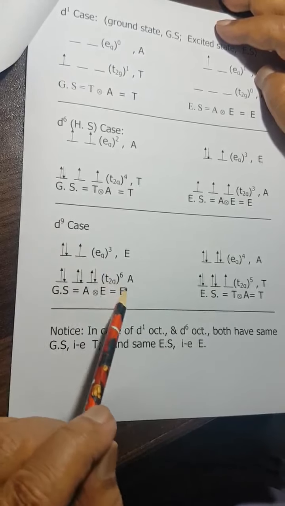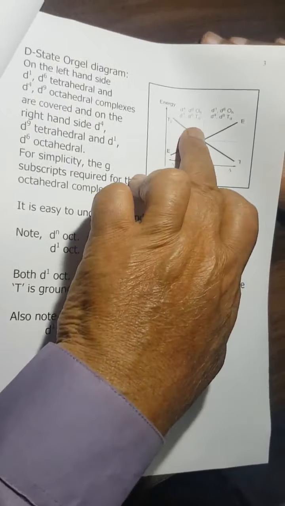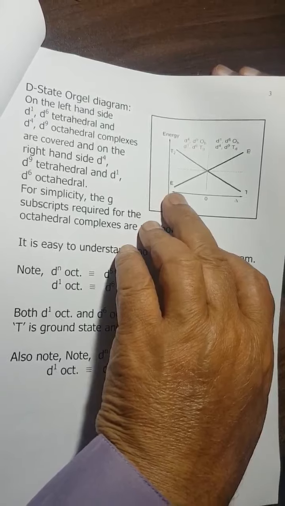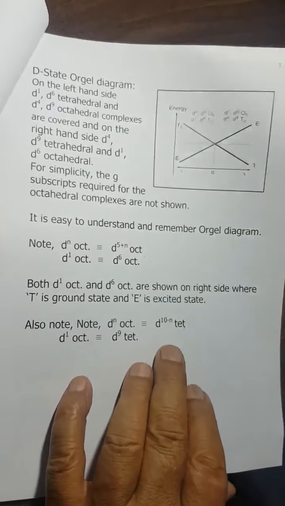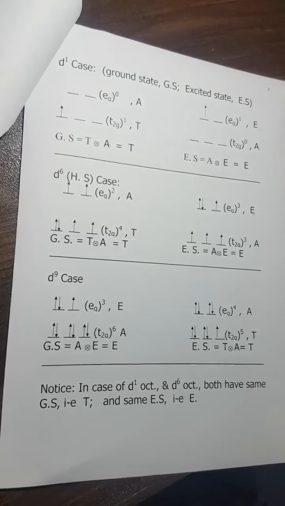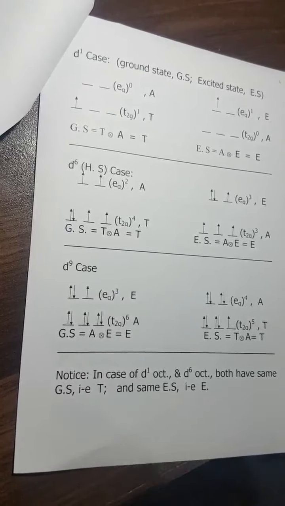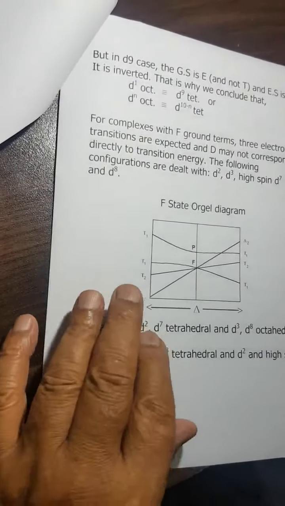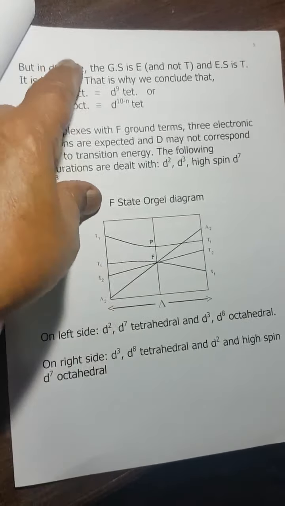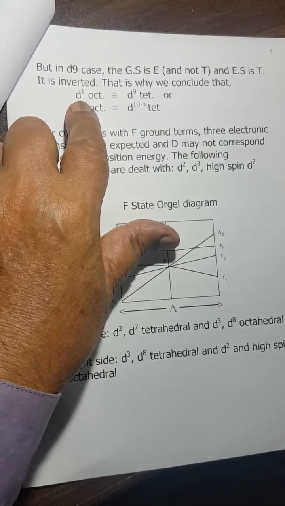d9 ground state is E. Look at this diagram. d9, here it is. Ground state is E, octahedral I mean. This is to make you notice that in the case of d1 and d6 octahedral, both have the same ground state, and the same excited state, E. Not difficult. But in d9, the ground state is E. I have just explained it. Please read it, you can understand it. Now, the basic thing is d1 octahedral.